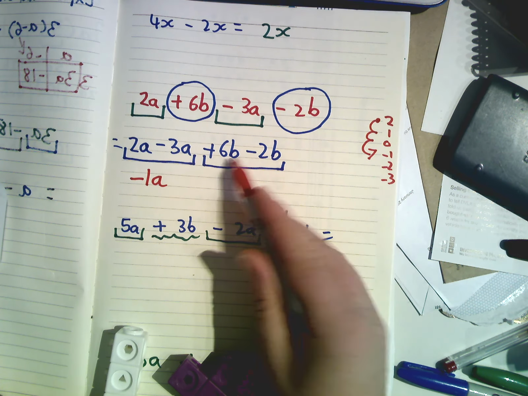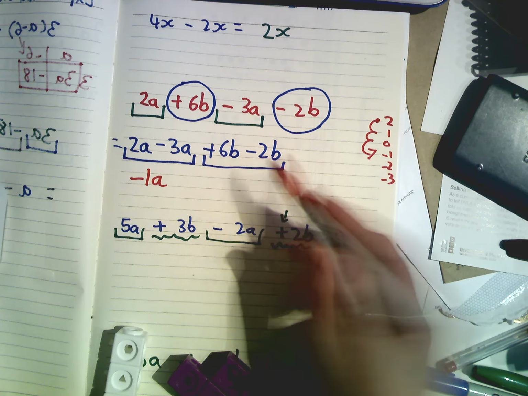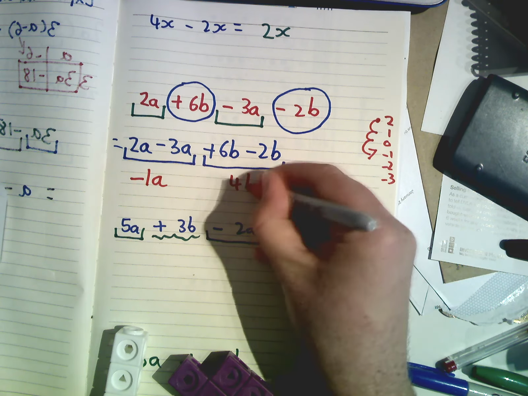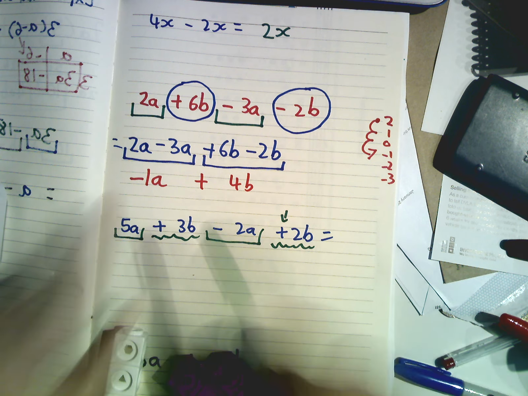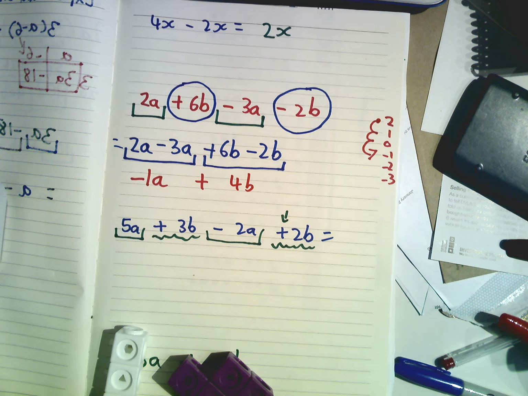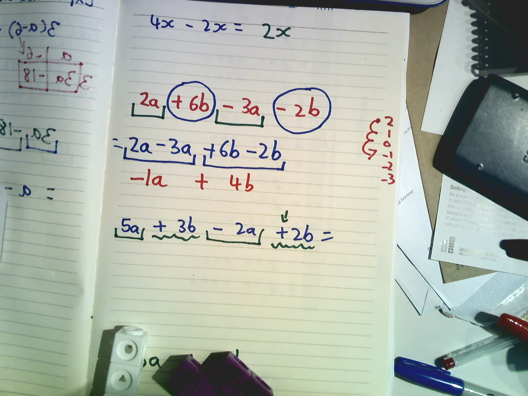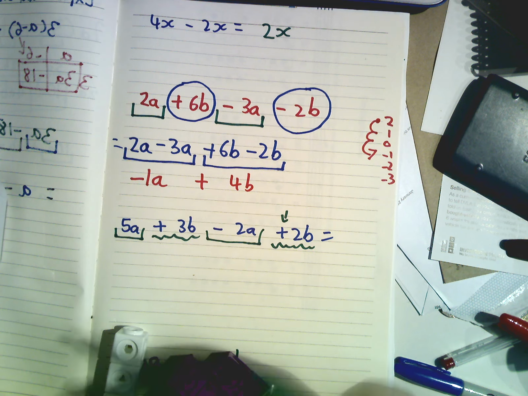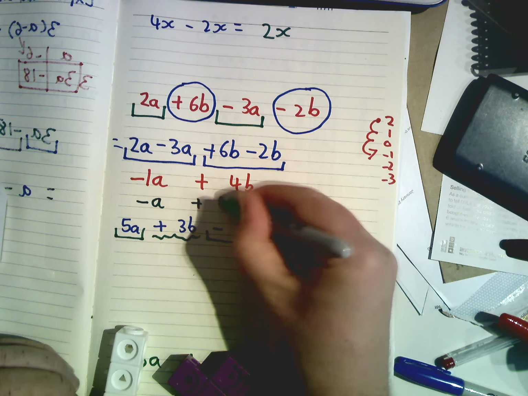And here we've got 6B minus 2B. Again, that's a bit easier, isn't it? 6B take 2B would be 4B. Okay? And there you go. You've got an answer to this question. There's a little bit of housekeeping here, which is -1A. When you're dealing with algebra and you've got an expression like -1A, what we do is we don't tend to write the 1. So we would just write this as -A plus 4B.